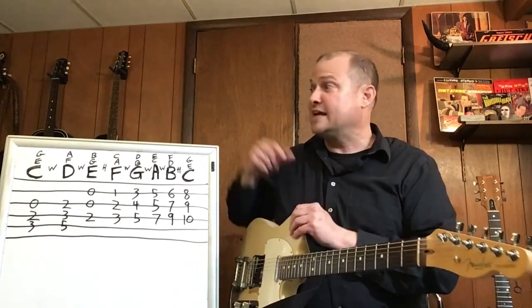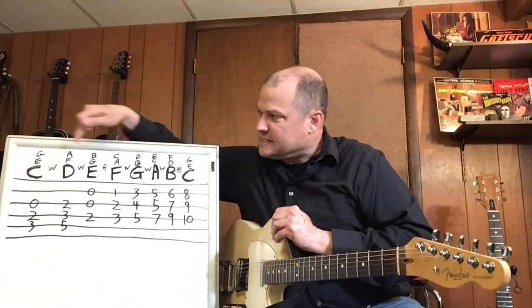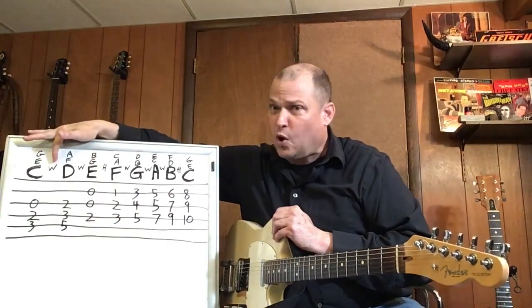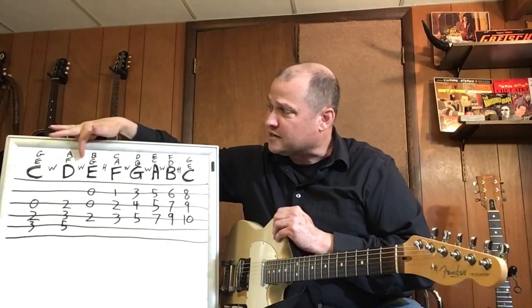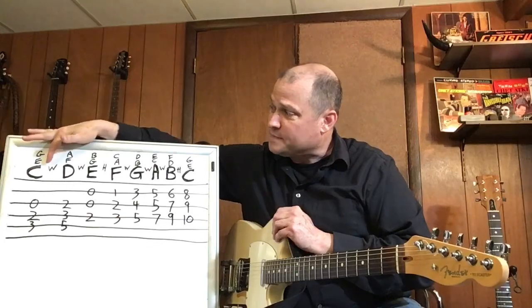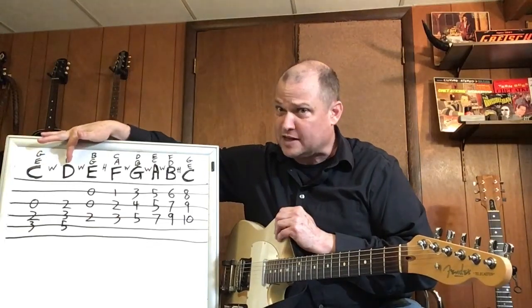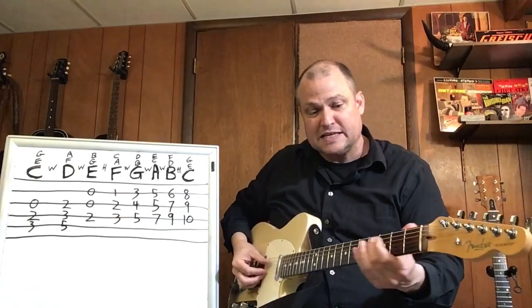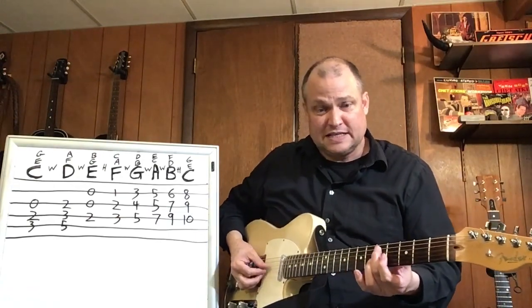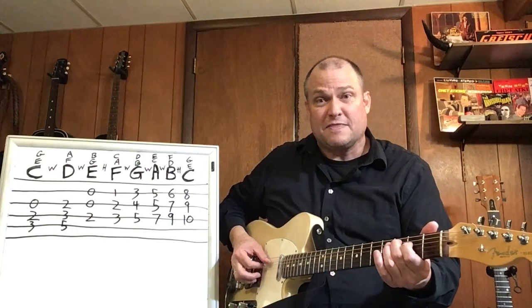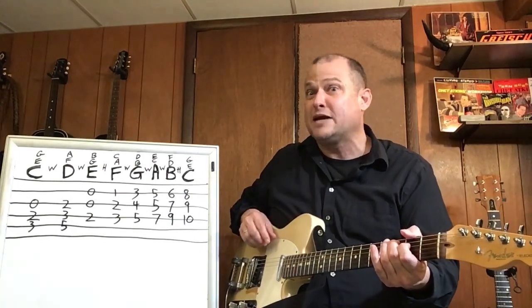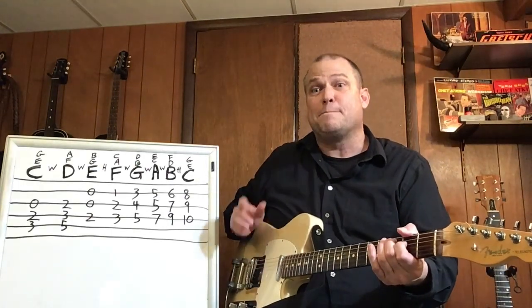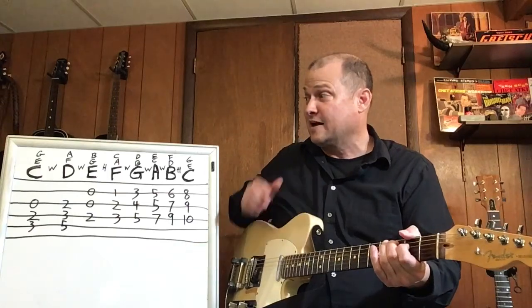And the reason for that is, from C to E, it takes 2 whole steps. These W's in here stand for whole step. C to D is a whole step, 2 frets. D to E is a whole step. Those 2 whole steps are called a major third. And so you get that major sound that way.